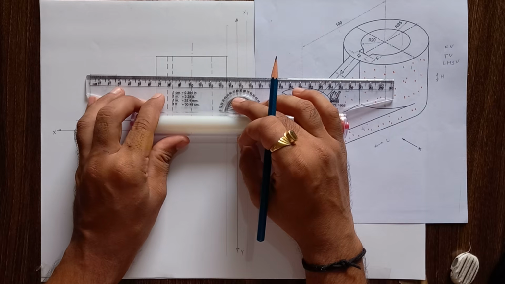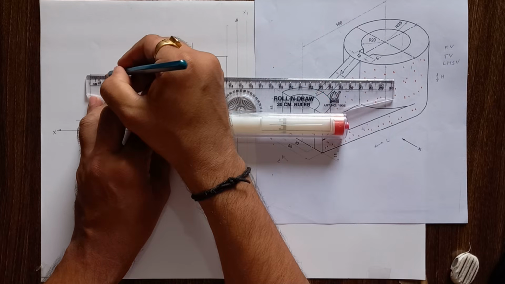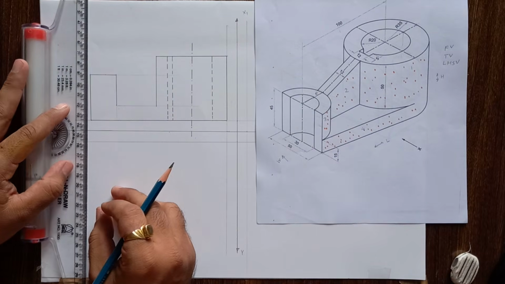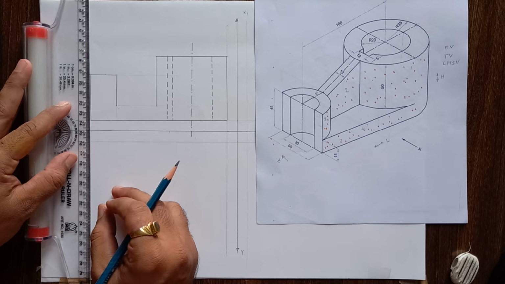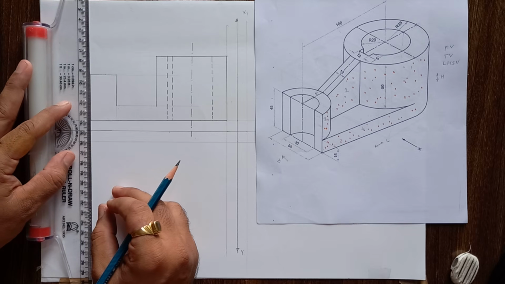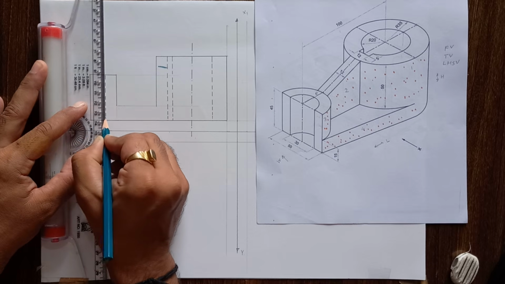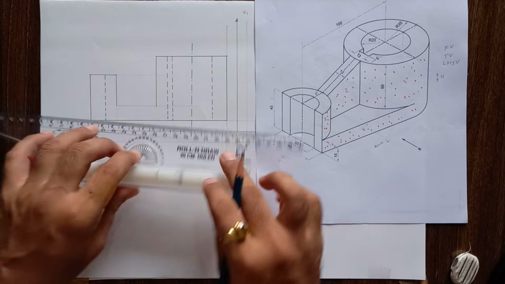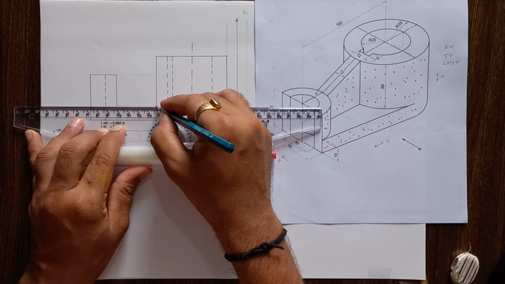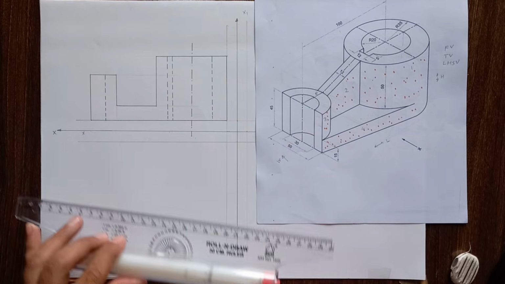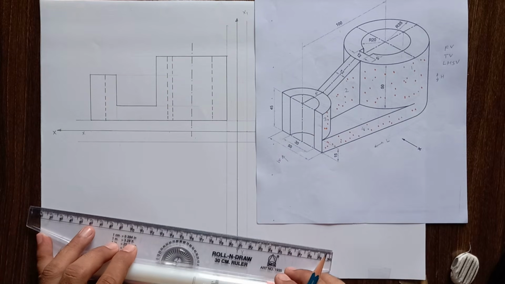So from this face we will mark a 15 mm distance, and from this point we will draw a hidden line. You can join this line. So this is the front view for this object.